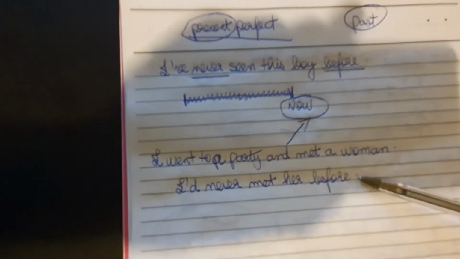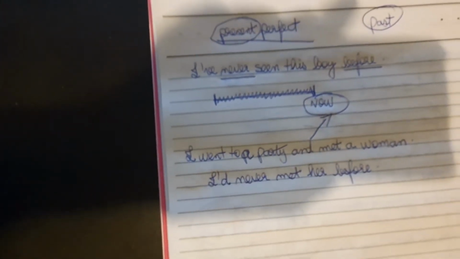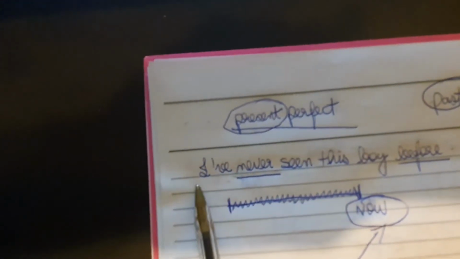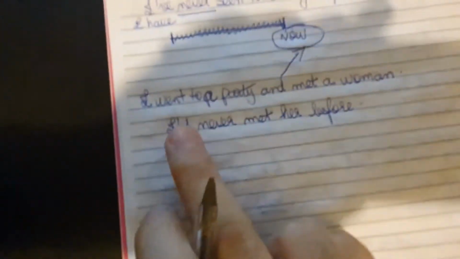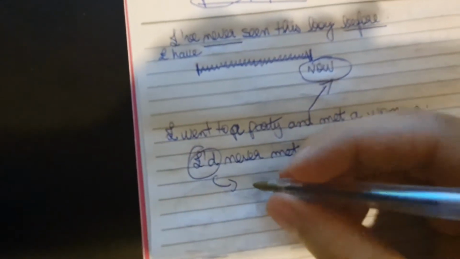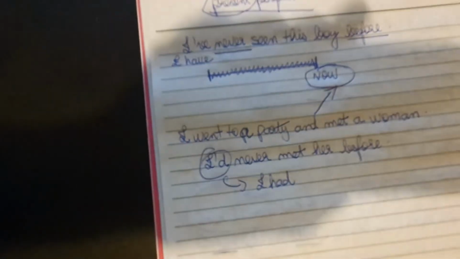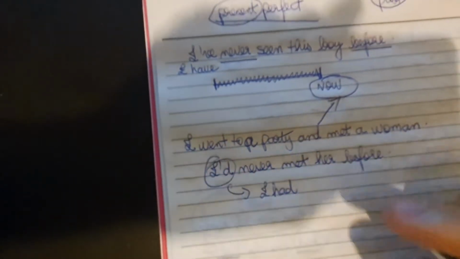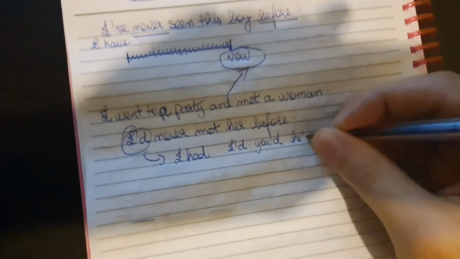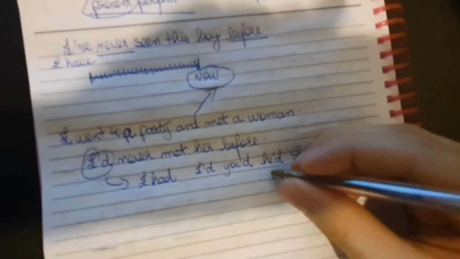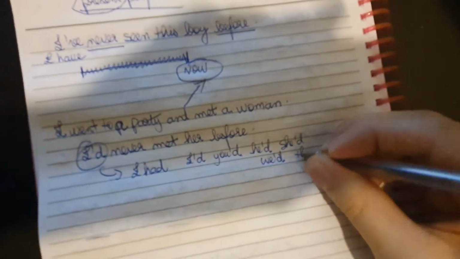So, let's see something that's very important. I've never is I have never, okay? I've is the contracted form of the present perfect. And here, when you have I'd never met, I'd is the contracted form for I had. For all the pronouns, you use I'd, you'd, he'd, she'd, they'd.